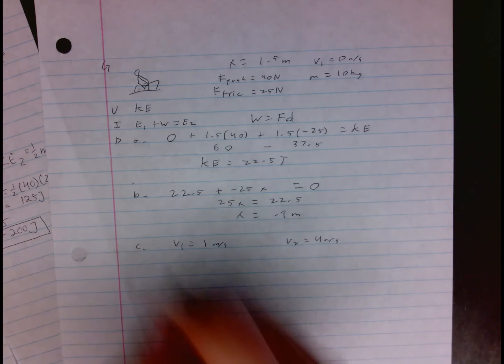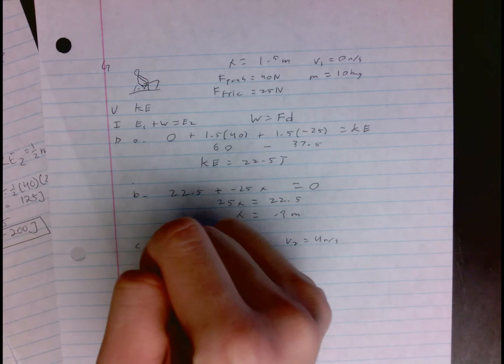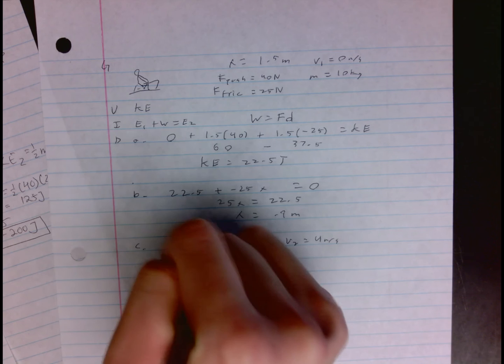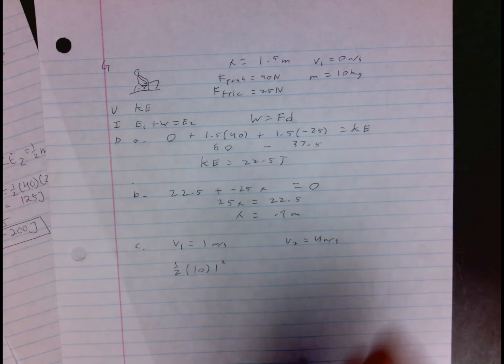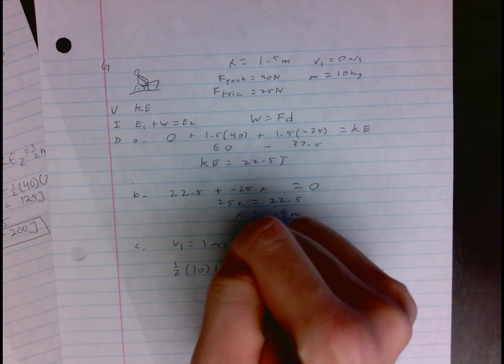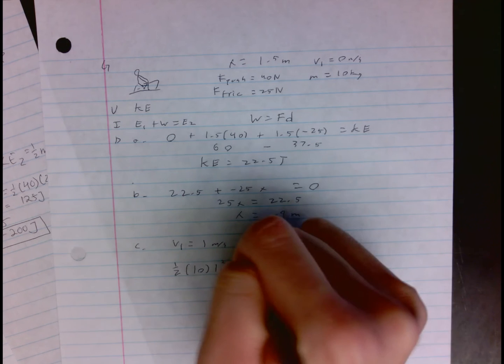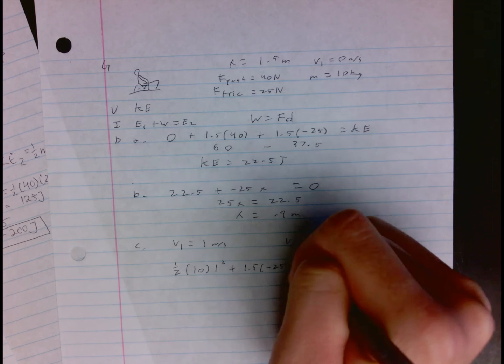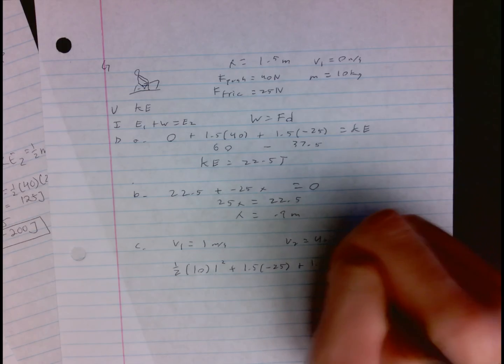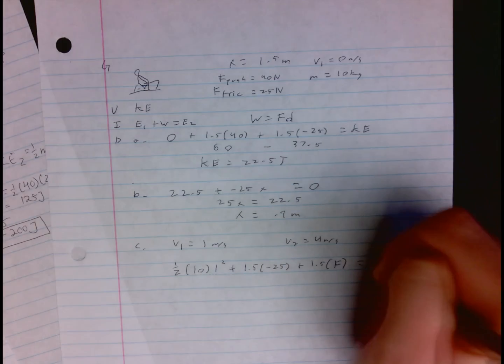And so the initial energy is equal to the Ke at that point plus the work of friction, which is 1.5 times negative 25, plus the work of the push, which is 1.5 times the force, and that is equal to the Ke at the end.